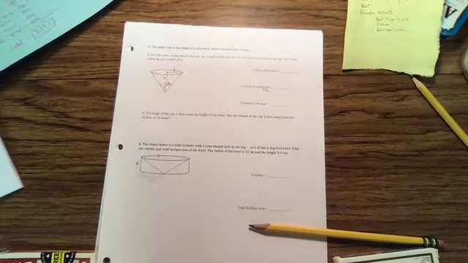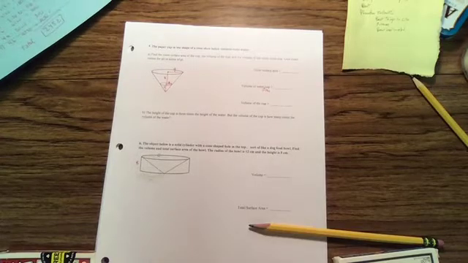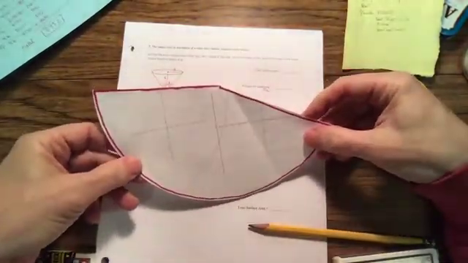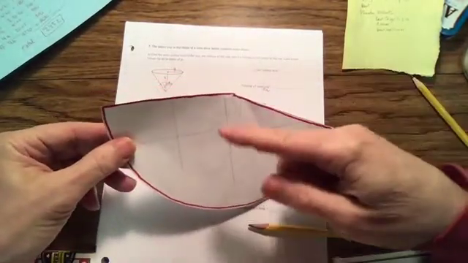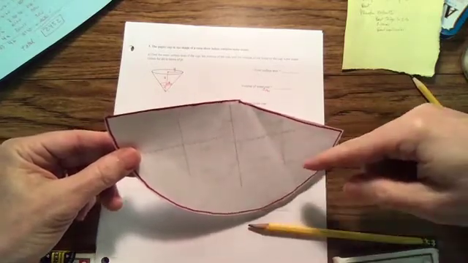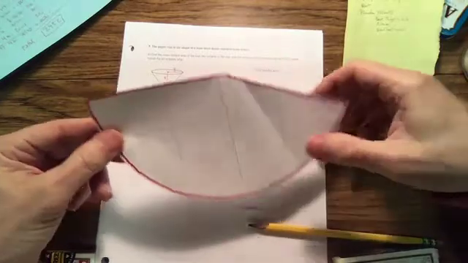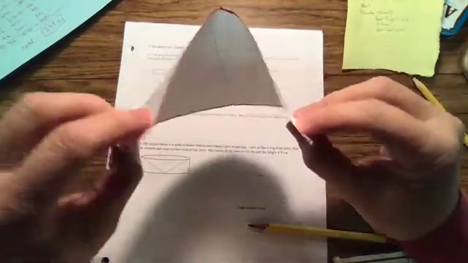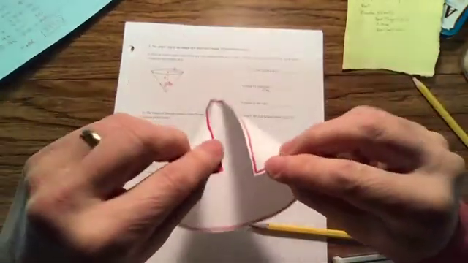Let me see if I had something laying around here. Oh, yeah. Here, I want you to see that if you took a sector of a circle, and it can be really any size sector. It could be 45 degrees. It could be 130 degrees. It could be 250 degrees. And if you wrap that sector around until those straight edges meet each other, look what you've got.